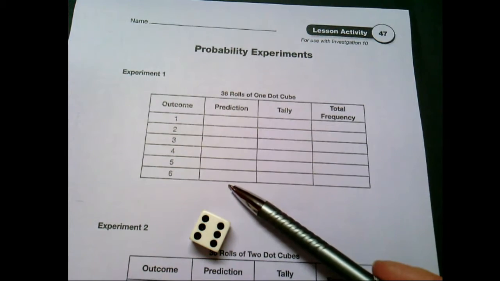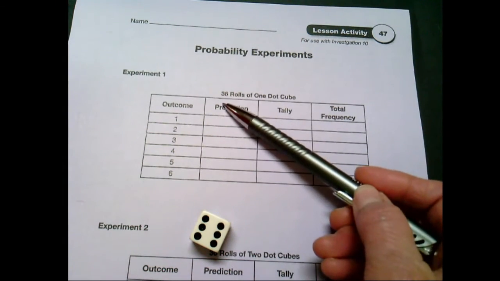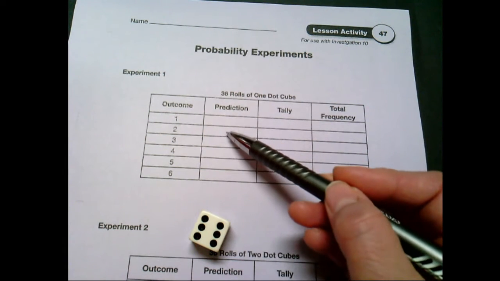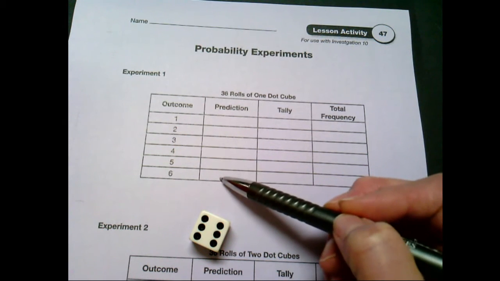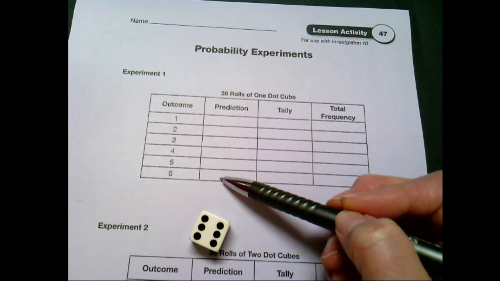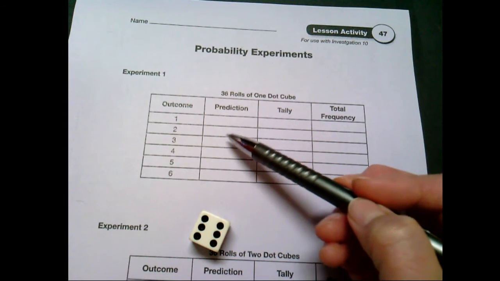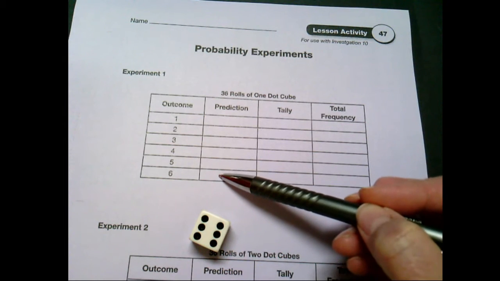So make that prediction. It would make sense knowing that you're going to roll 36 times and that there are 6 possibilities that each of these, if everything was perfect, would be rolled 6 times, right? 6 chances for a 1, 6 for a 2, 6 for a 3, 6 for a 4, 6 for a 5, 6 for a 6.